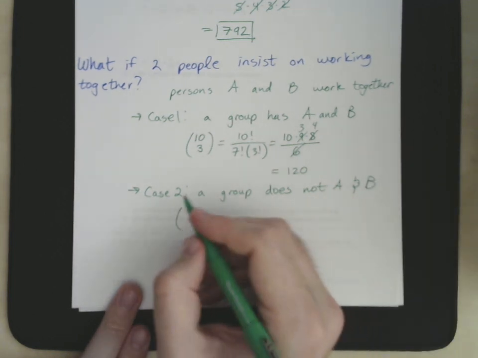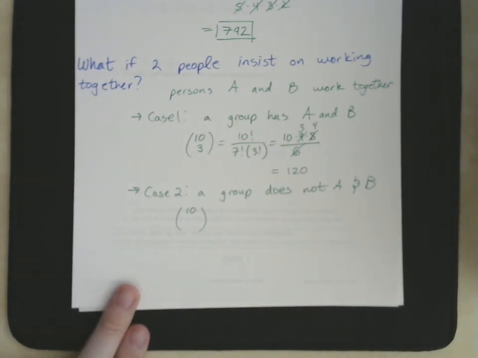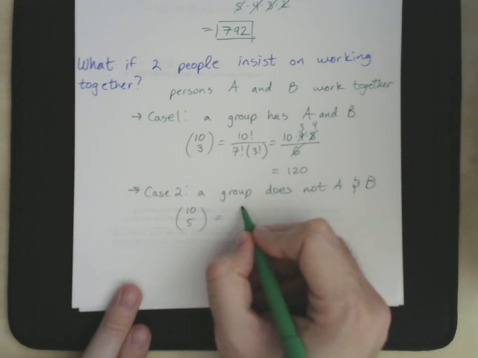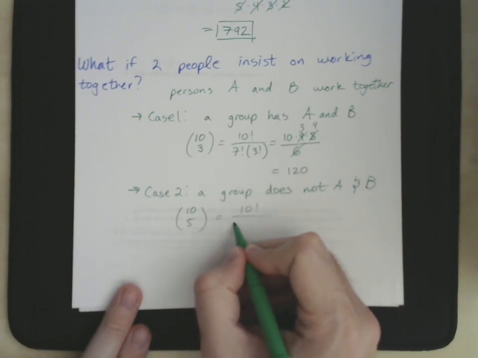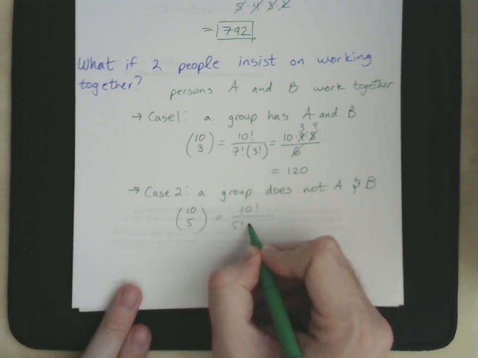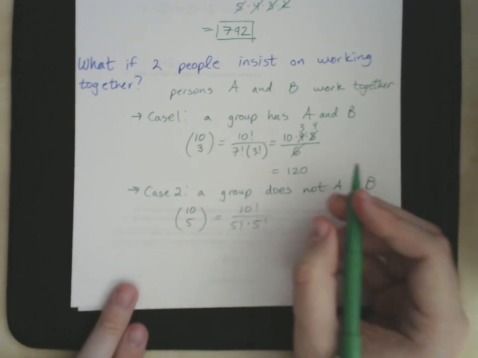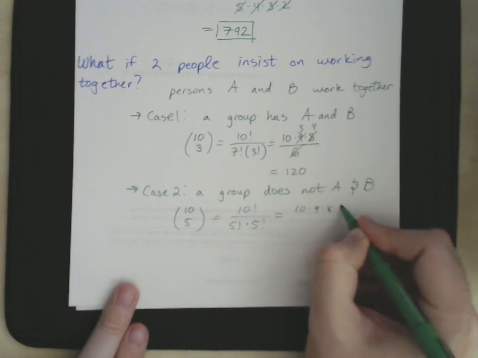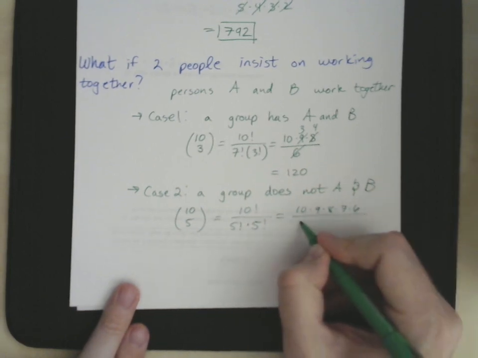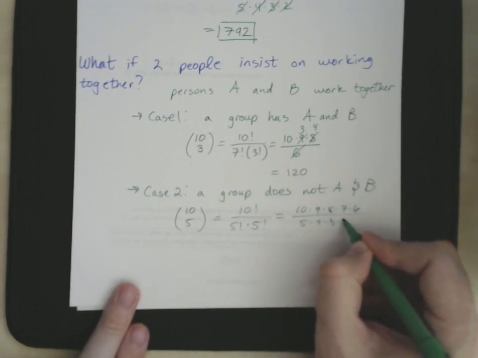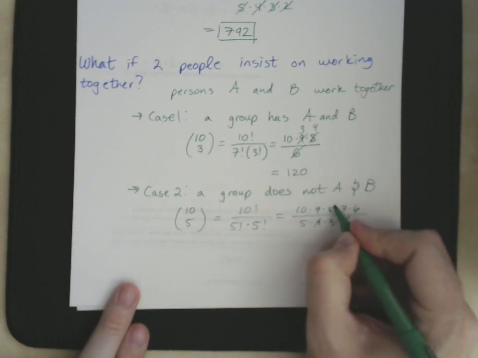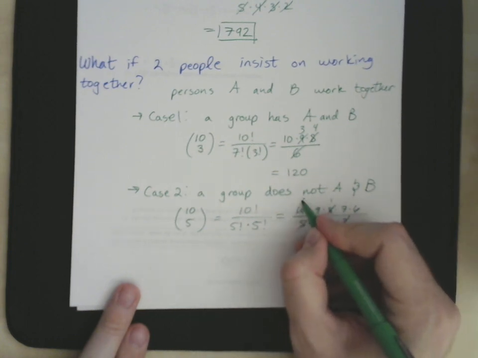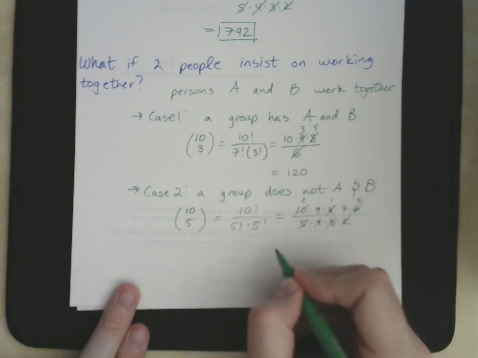So now we're still selecting from 10 people because A and B are excluded, but we need to pick 5 new ones now. And so this will be 10 factorial over 5 factorial times (10 minus 5) factorial. And so this will be 10 times 9 times 8 times 7 times 6 over 5 times 4 times 3 times 2. So 4 and 2 go into 8, leave nothing. 5 goes into 10 and leaves 2. 3 goes into 6 and leaves 2.